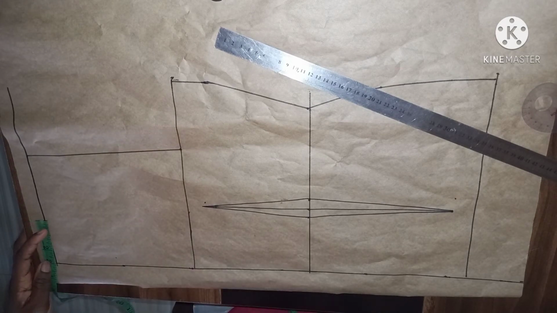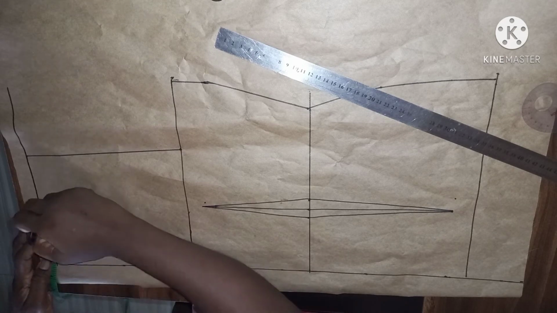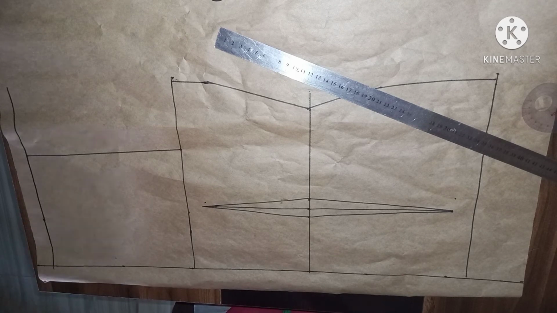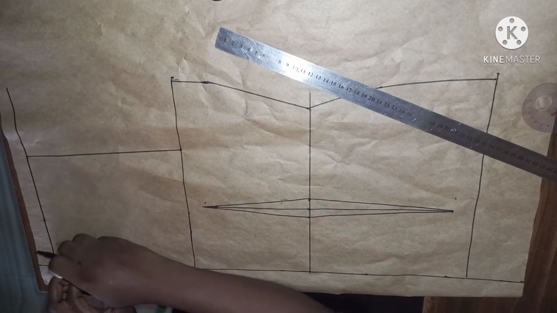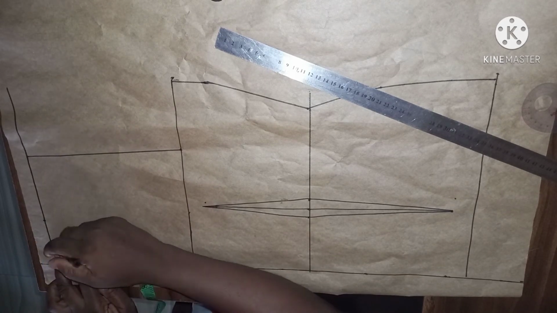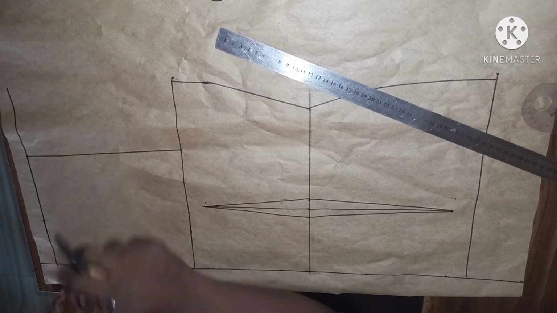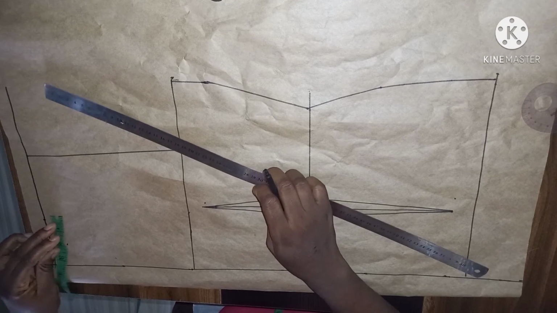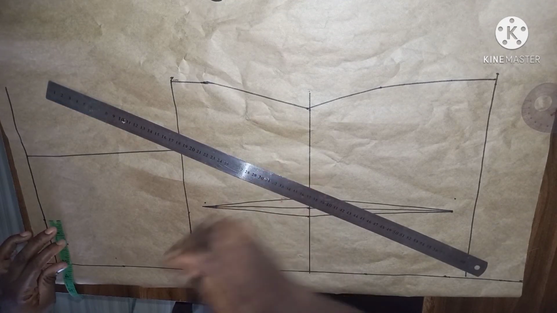Okay, so we'll now be getting our neck block. So remember our front was 3. So your width should also be 3 for the back so that it can align at the shoulder while sewing. Okay. So for the length, I'll use 1 inch down. So I will still connect it to form a block. That will be our neck block.